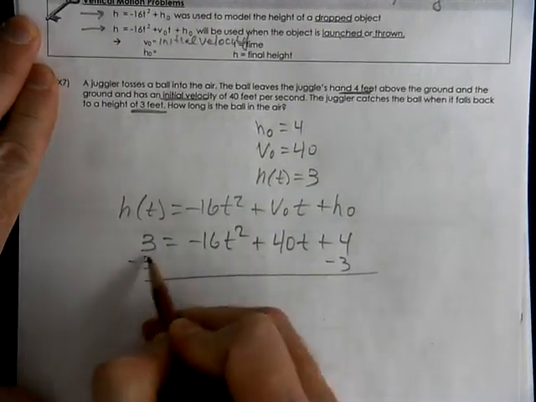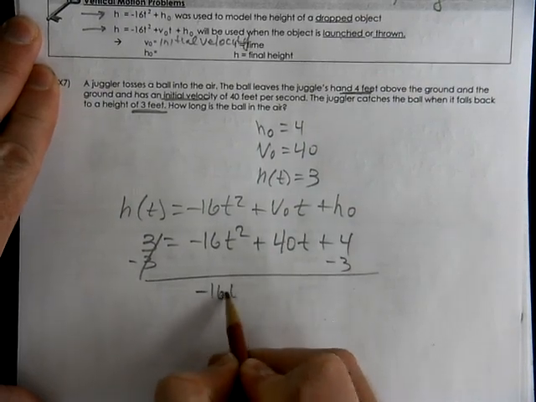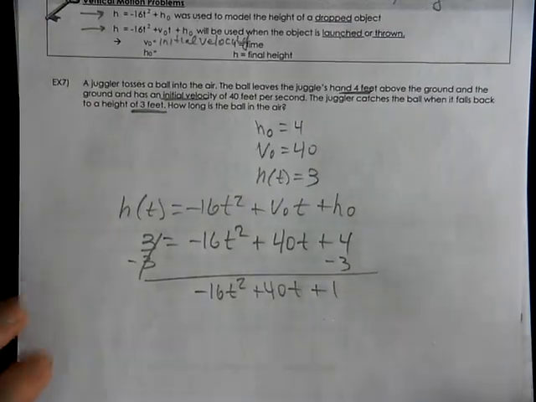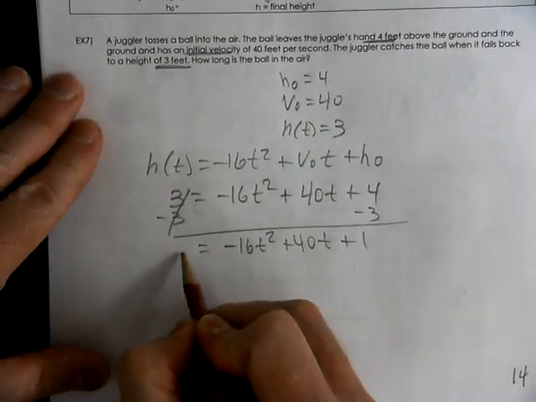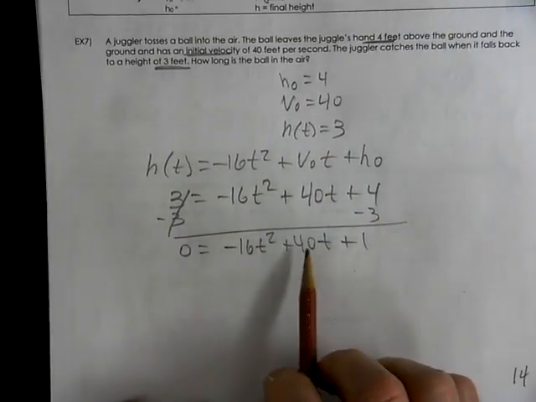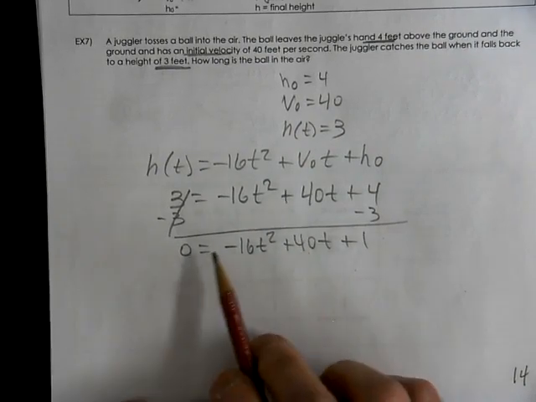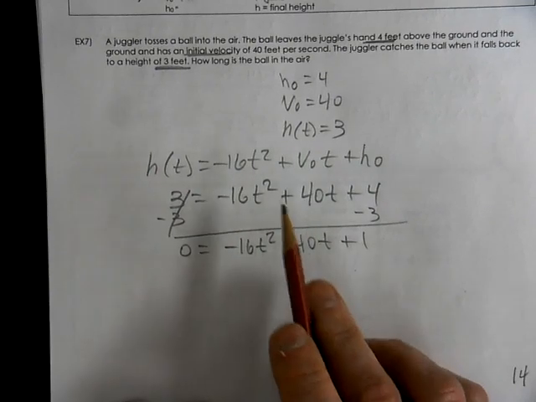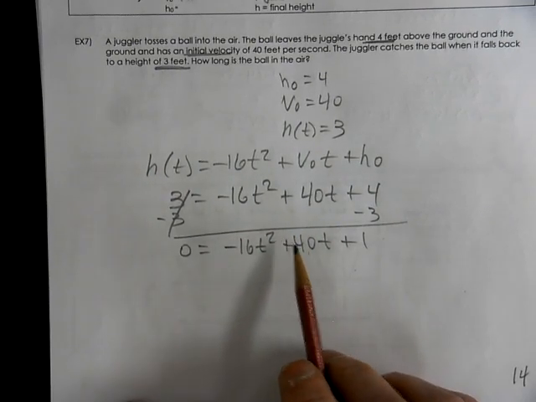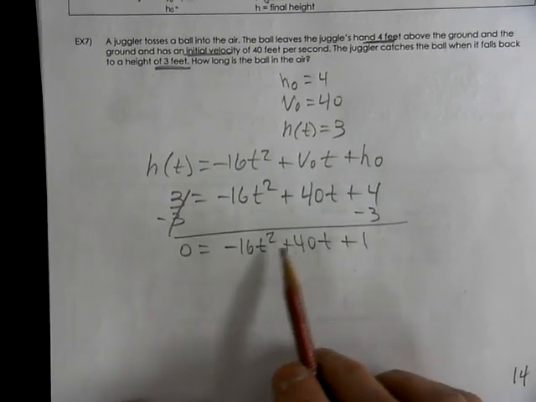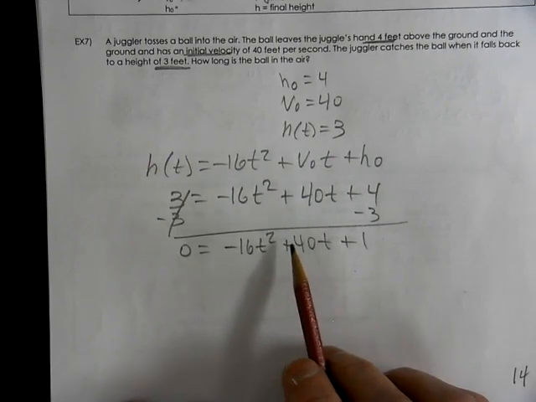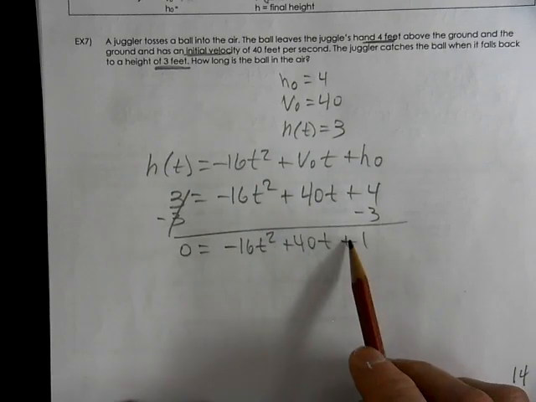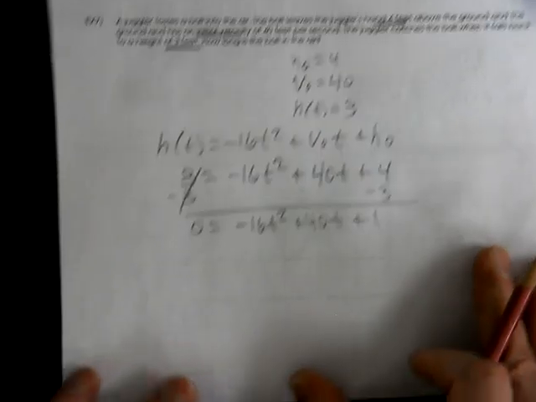How do I know I need to move the 3 over? I move the 3 over because it has a b value, so I need to move all terms to the same side. The only time we didn't do that is when we completed the square. And this would be an evil thing to complete the square of, so we're not going to complete the square.